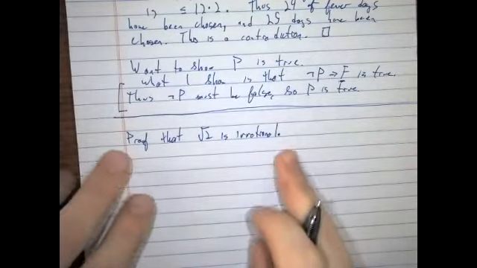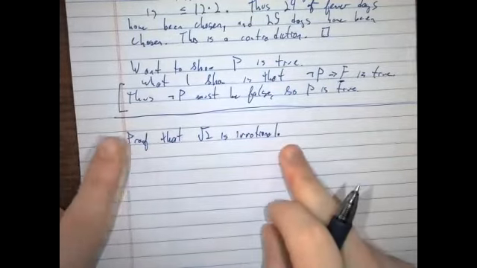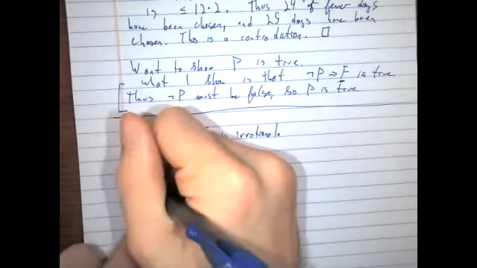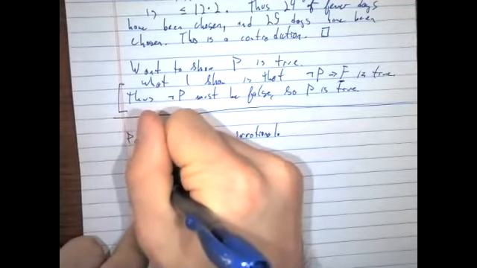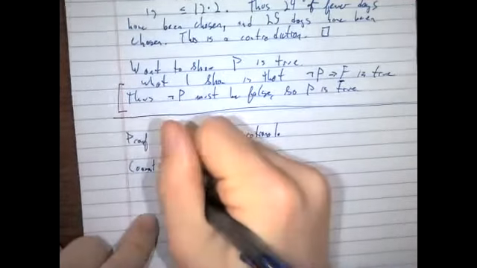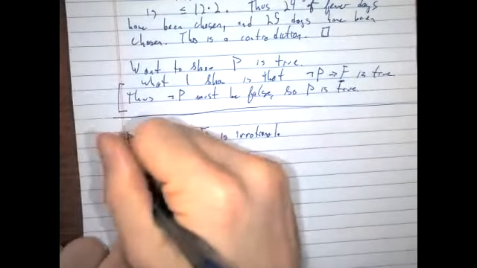Before we get directly to this proof, I want to make a comment. We need a fact for this proof.